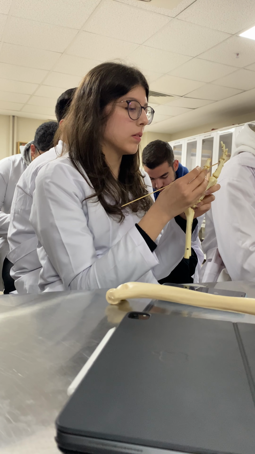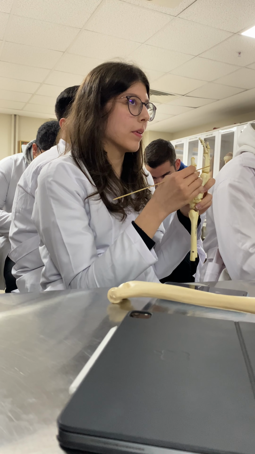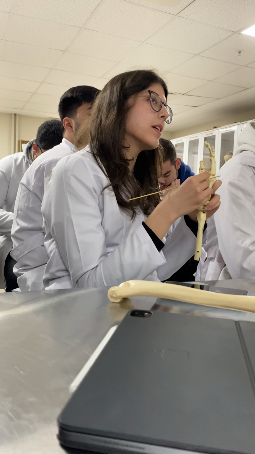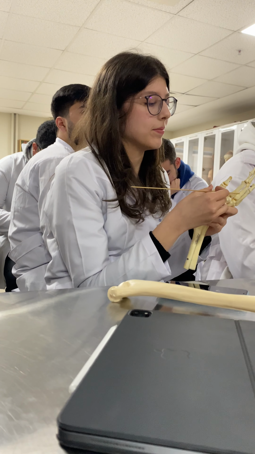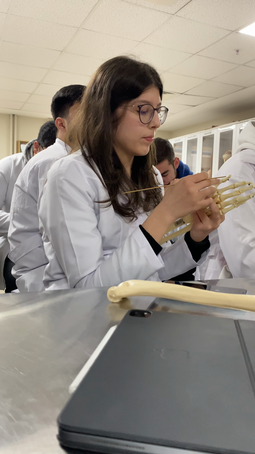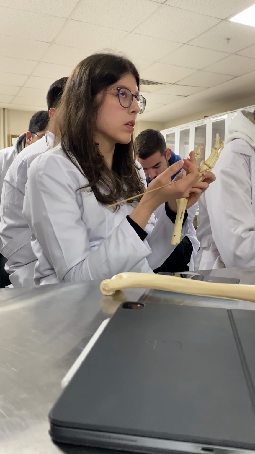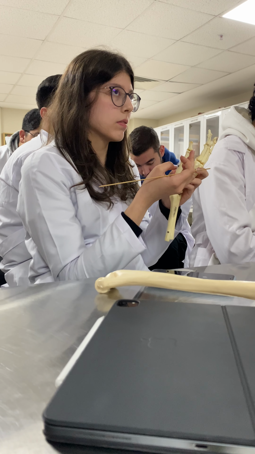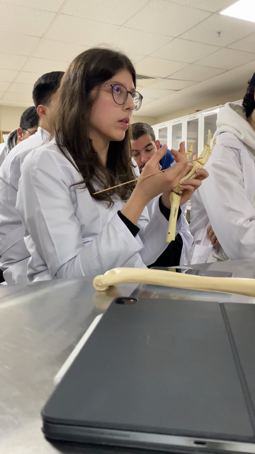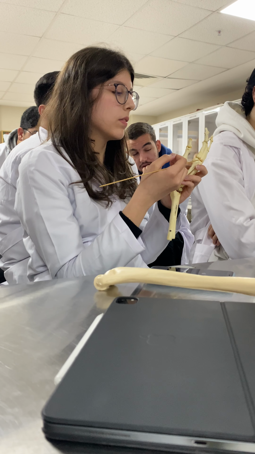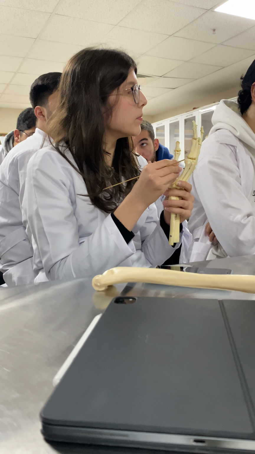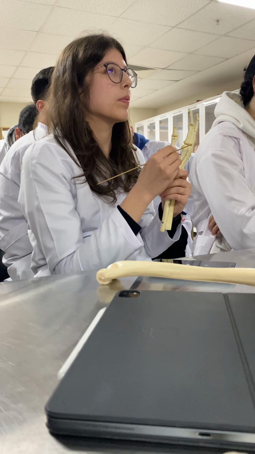Mobile. Saddle joint, good. That's a saddle type joint. So what kind of movements do you see there? Flexion, extension, abduction, adduction, circumduction. Very small amount of circumduction, and one more function there.